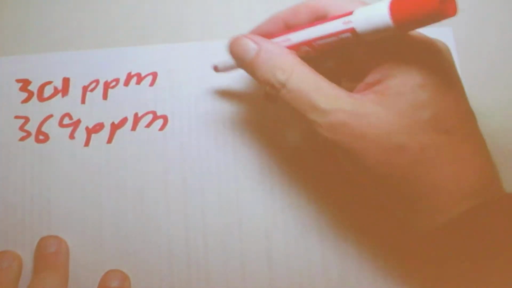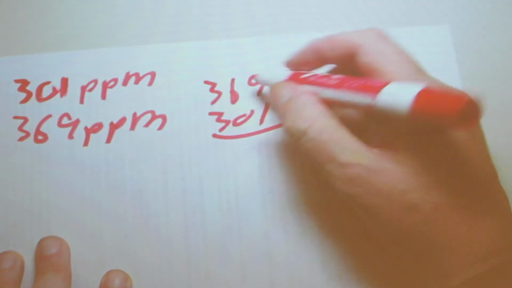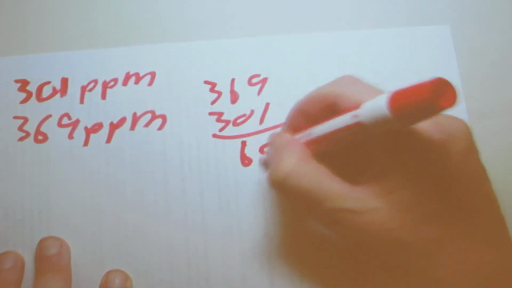Okay, next is a word problem, and it says that it starts out with 301 parts per million, and then it later goes to 369 parts per million. Find the increase and then the percent increase to 2 decimal places. So to find the increase, we just need to subtract. 369 minus 301, and we're going to get 68.